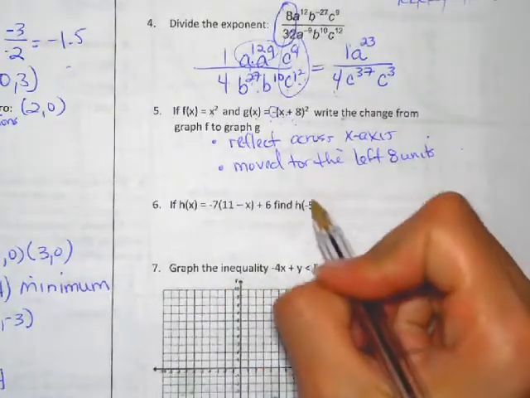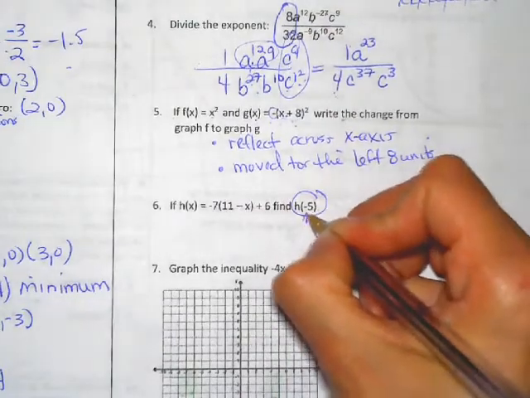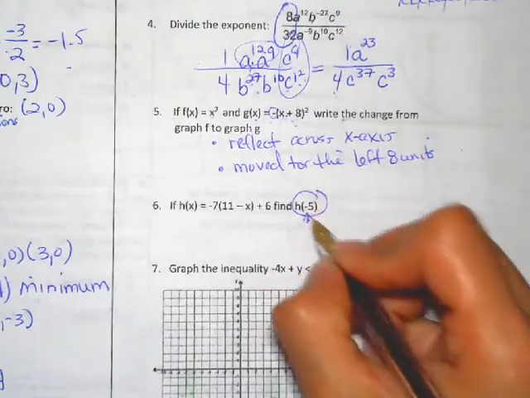Next one, when you have a number and they give it to you inside the parentheses, they're giving you the x.